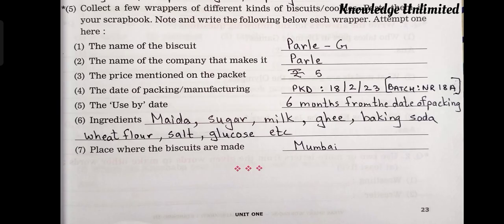The first one is the name of the biscuit: Parle-G. The name of the company that makes it: Parle. The price mentioned on the packet: ₹5. The date of packing or manufacturing, PKD: 18/2/23. Then we have batch number NR 18A.